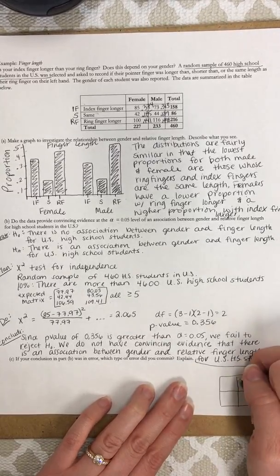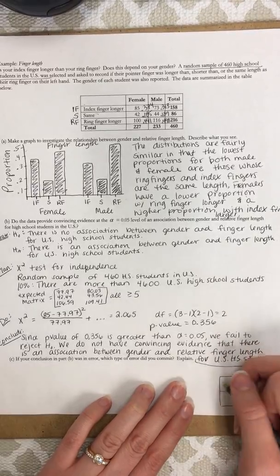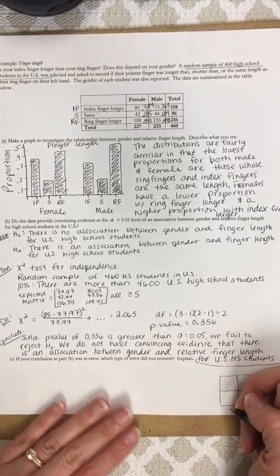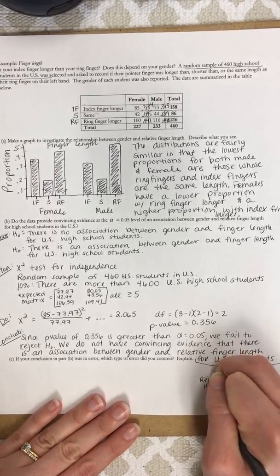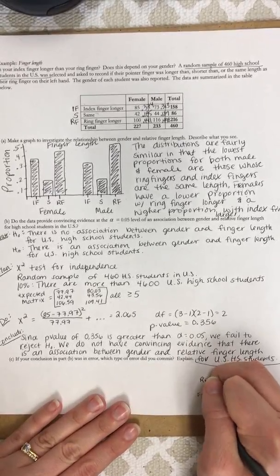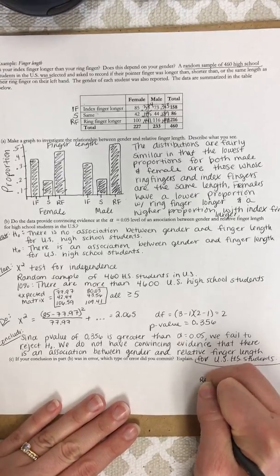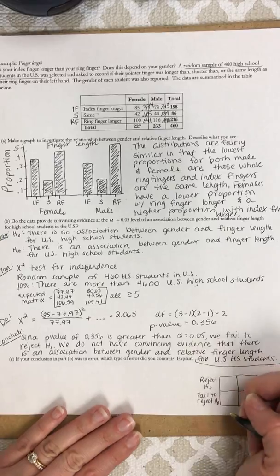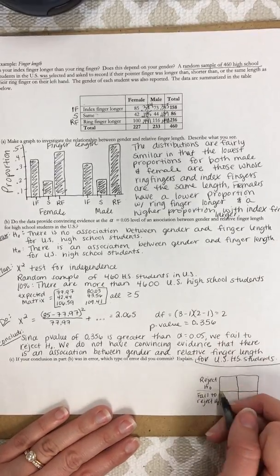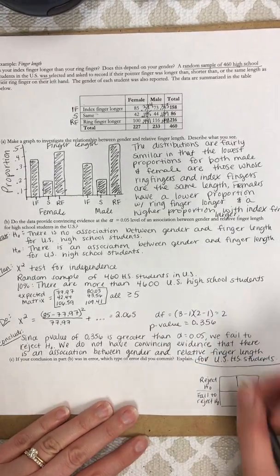When you conclude something, there are 4 possibilities. First, there are 2 ways that you can write your conclusion, right? Either you reject H null, or you fail to reject H null. Those are the 2 things that you can do.